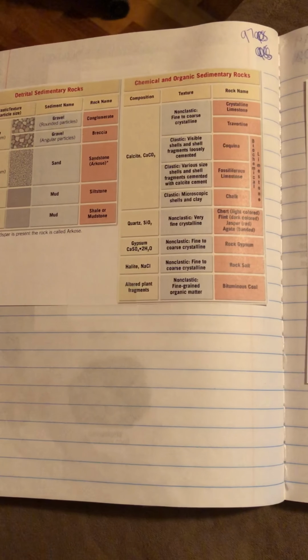On page 97, our last page for this chapter. Explain here what each of the different categories are for classifying sedimentary rocks. So what are our broad categories, and then how are those rocks in those categories different from one another? And then also tell me what would be the key characteristics in a rock you'd look for when you're trying to identify them.